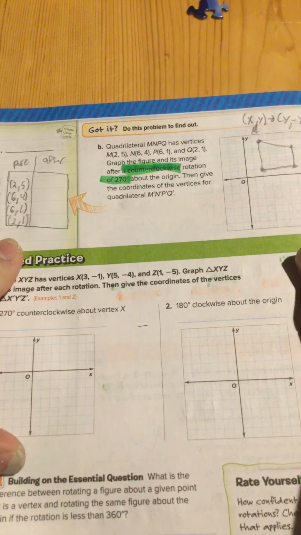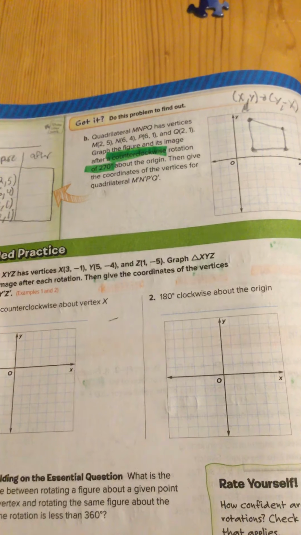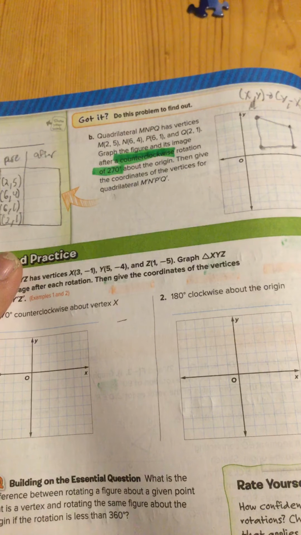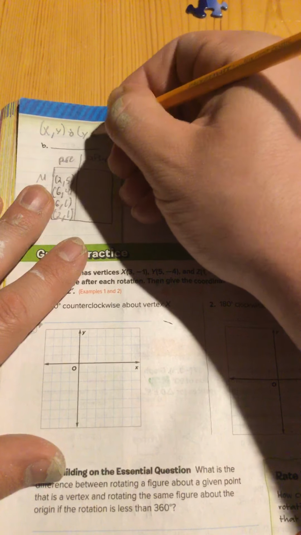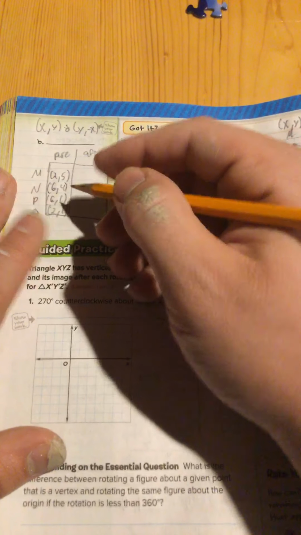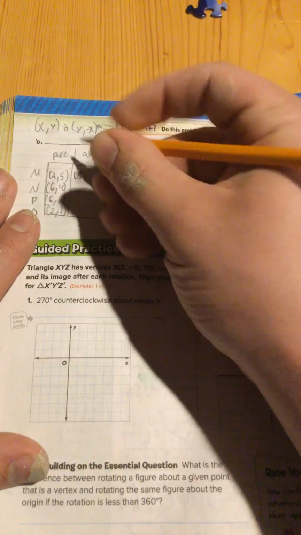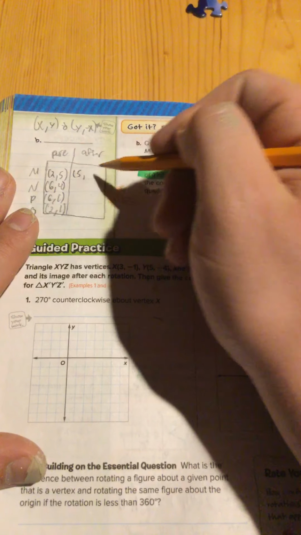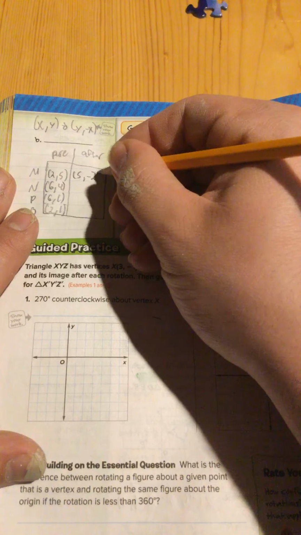My after images, using my little formula, I'm going to put that up here too. So I went from x, y to y, negative x. That's going to be the new layout. So 2, 5 would become 5 in front. My y goes to the front, so 5 went to the front now. And 2 becomes its opposite and goes to the back. So 2 is now negative 2, and it goes to the back.